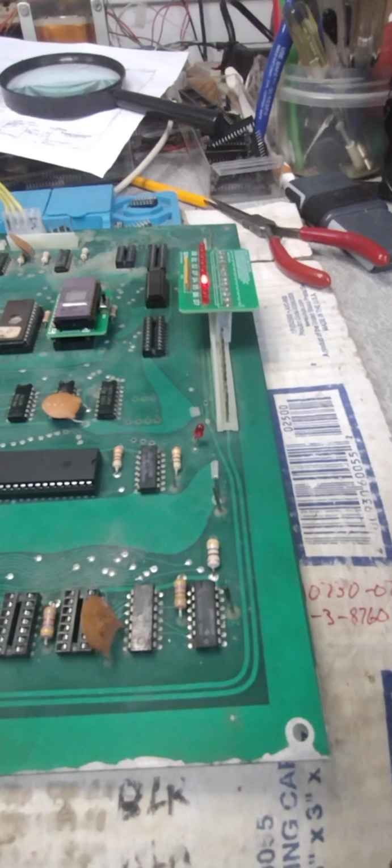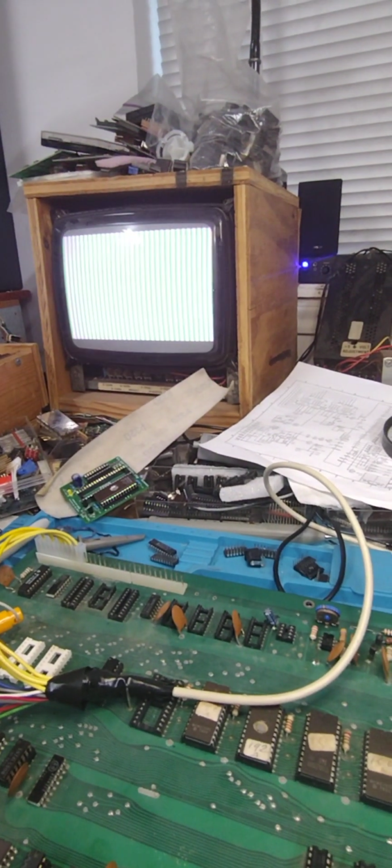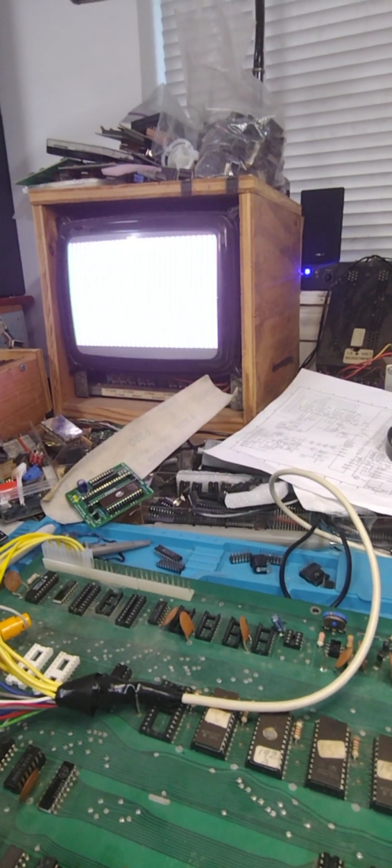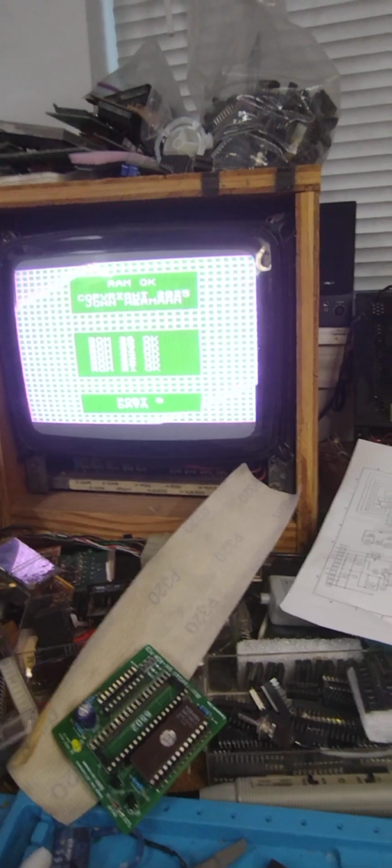That's from power up. You set the switch to on and then turn on the power to run the self-test. So all RAMs are good, and all the ROMs are good.